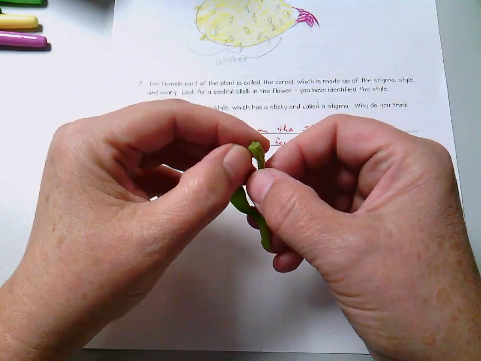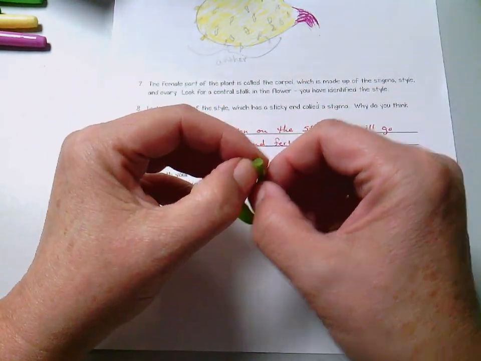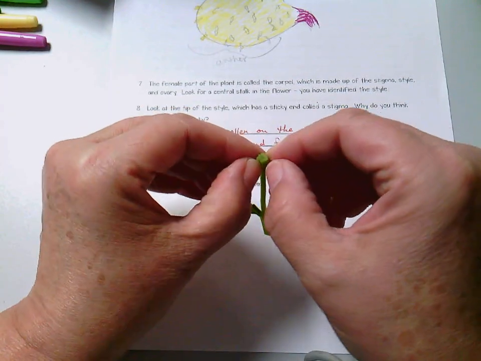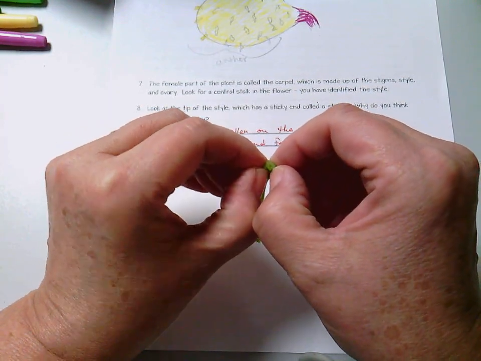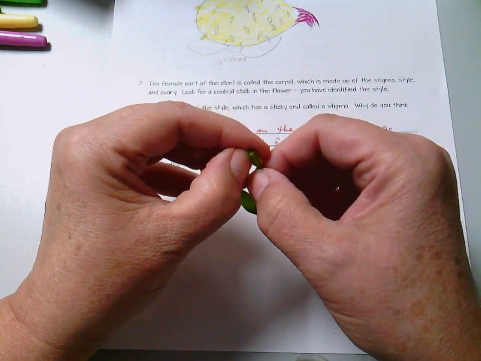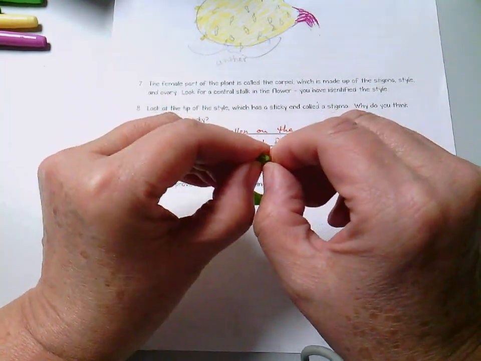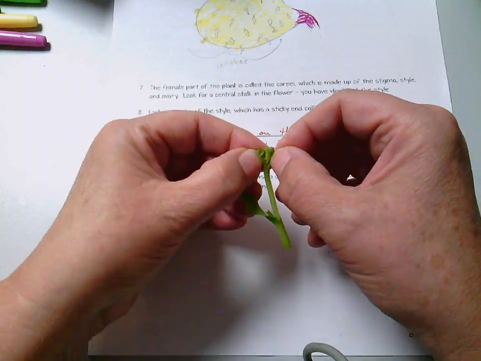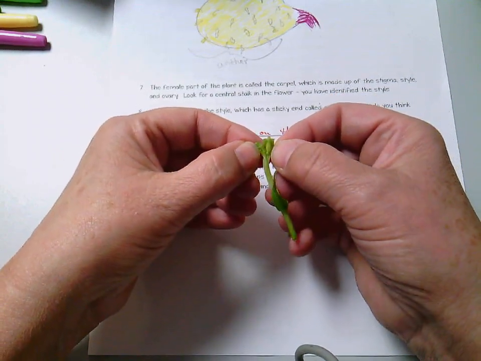I'm going to take my thumbnail, and I'm going to push it in here, just kind of using it like a knife to cut it. Okay, and I'm going to gently, ever so gently, open it up.